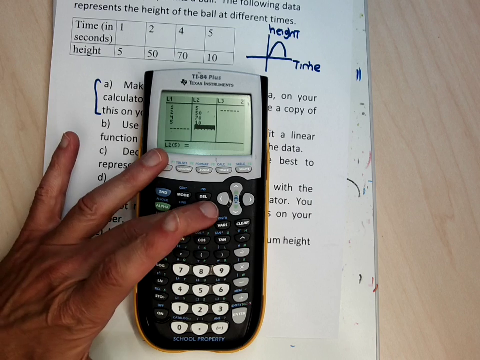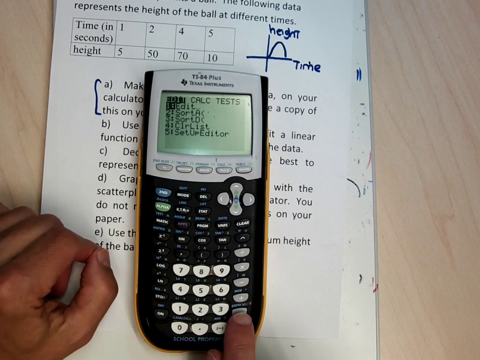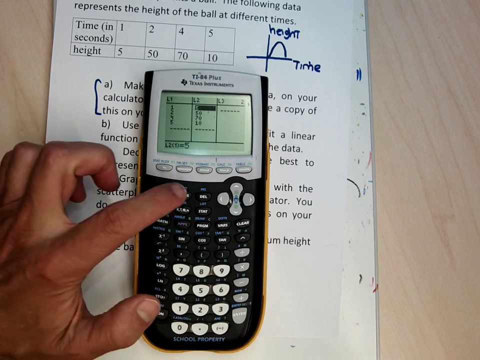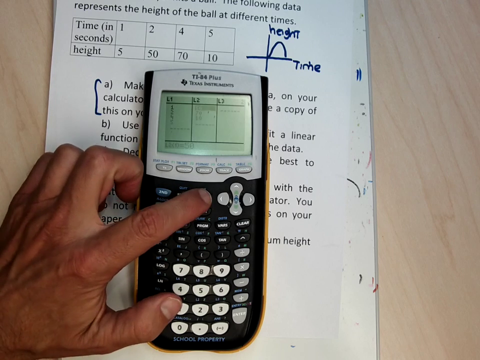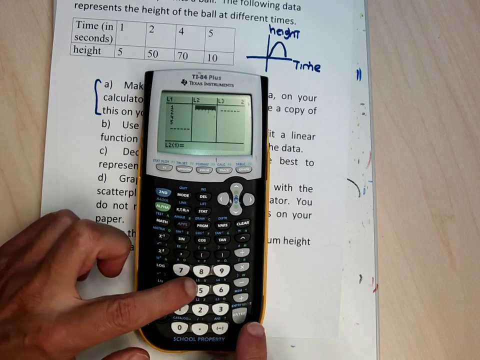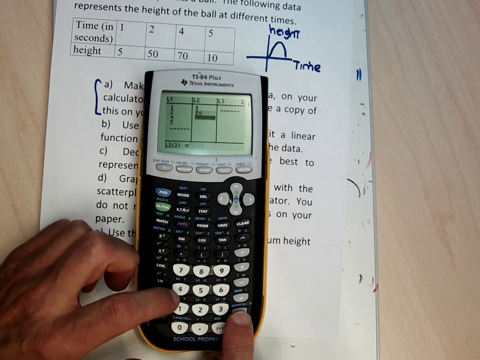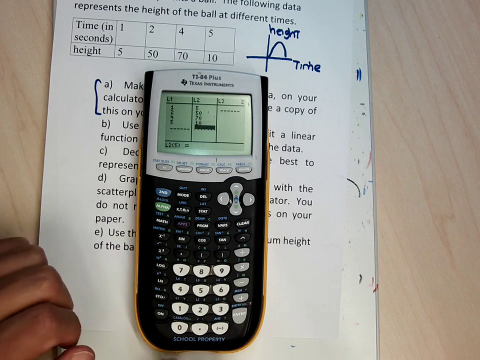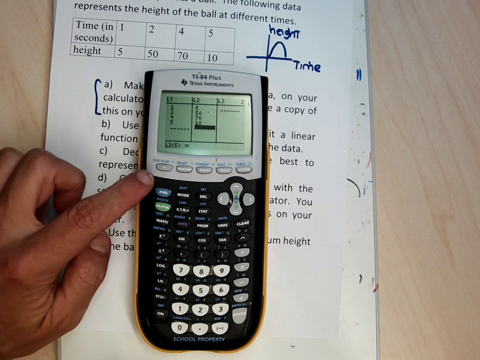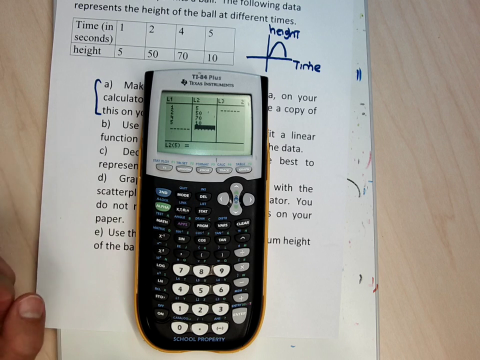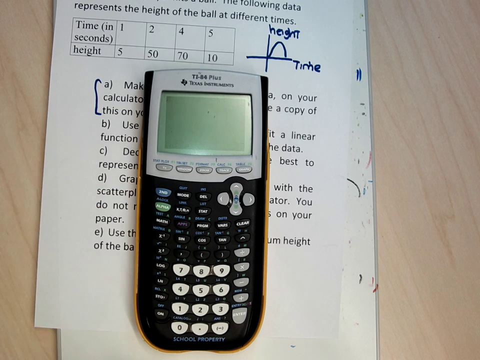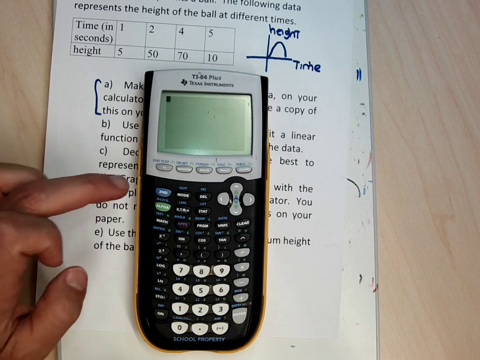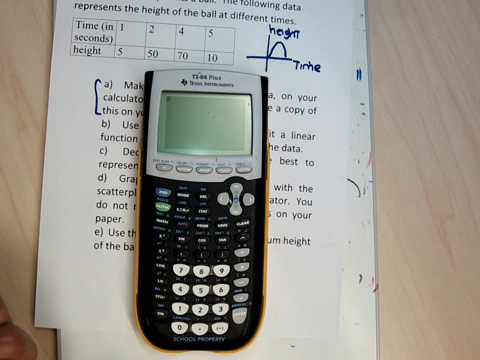Again, to enter the data, you hit the stat button, you hit enter on edit, you delete any number that's in the list already, and then you type in the correct numbers. Once you have the correct numbers typed in, you hit the second button followed by the mode key. That's second and quit. And now I'm going to make a stat plot. So I'm going to turn my stat plot on by hitting second and then y equals.